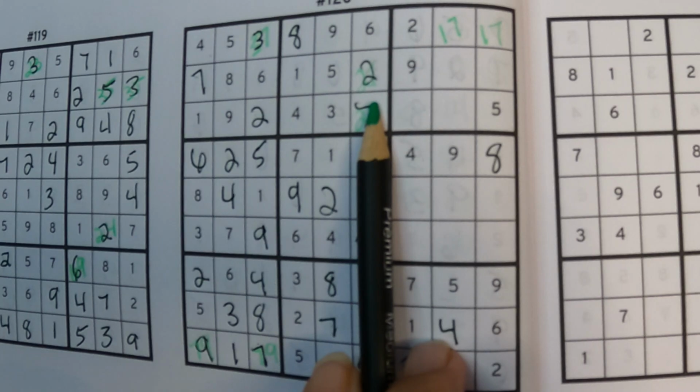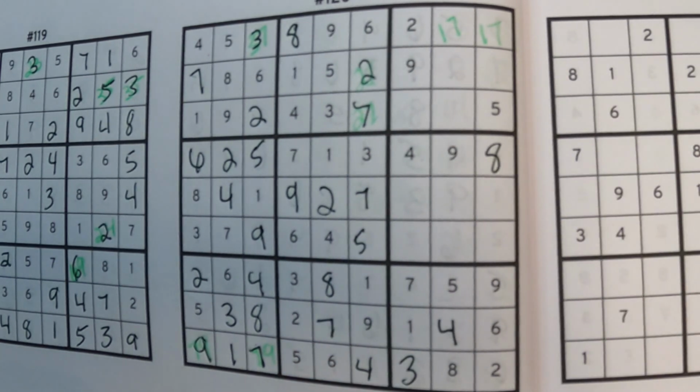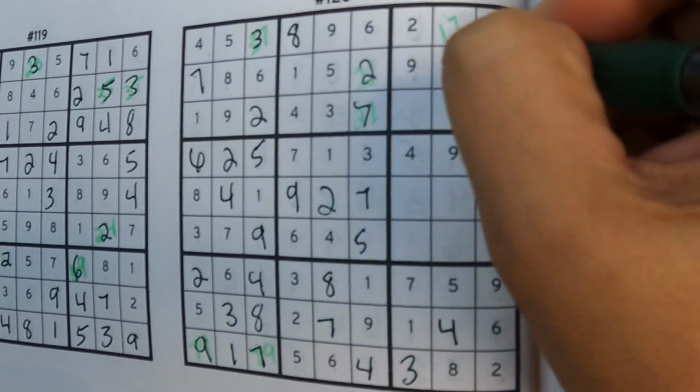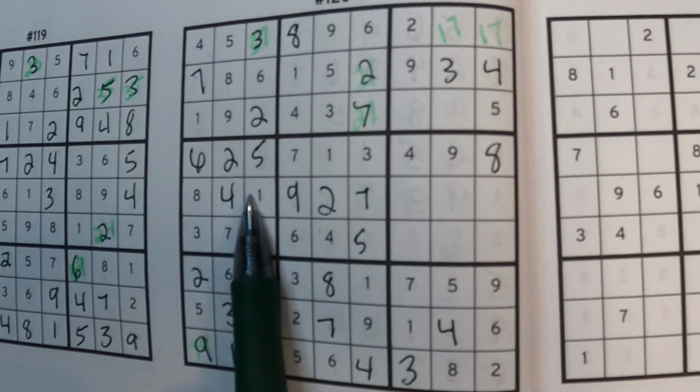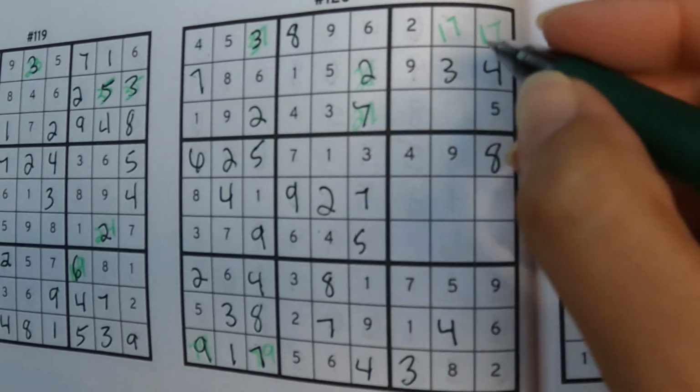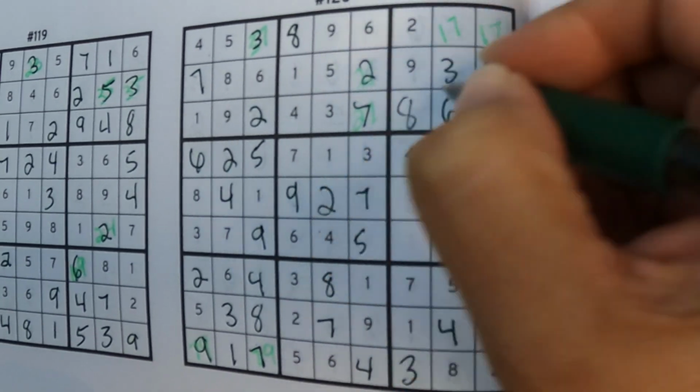For this row, we're missing 3 and 4. We've got a 4 here, so 3, 4. For this row, we're missing 6 and 8. We've got an 8 here, so 6, 8.